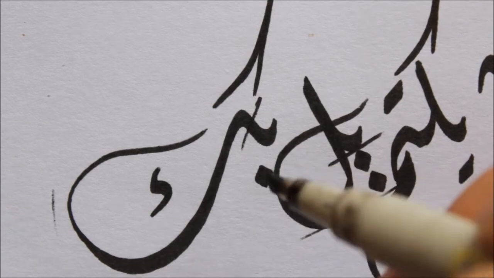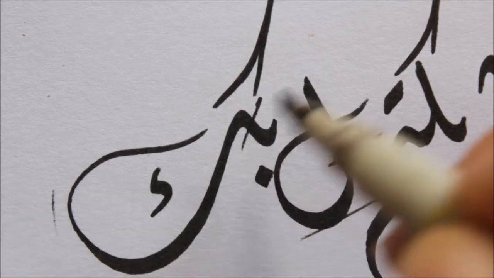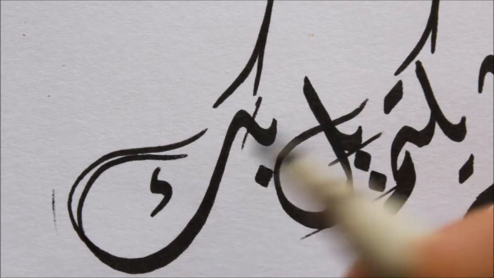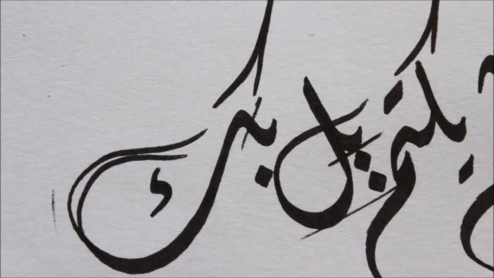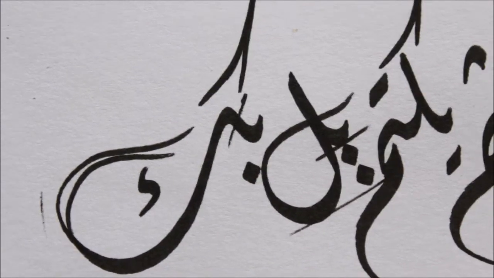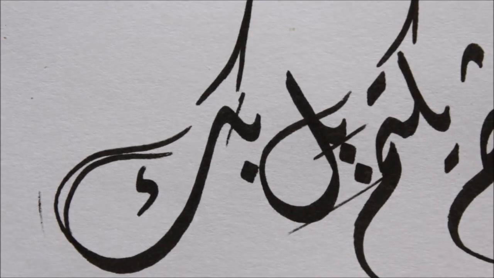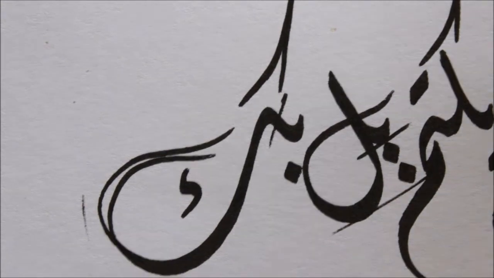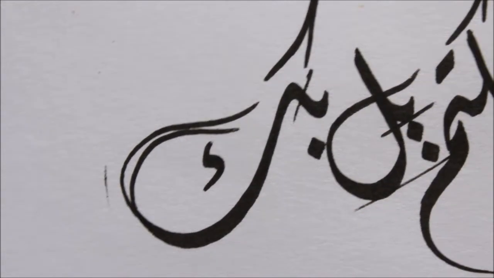Now there are differences in the shapes of this cup, but for a start just do the ba one, because the differences are very delicate and we don't want to go to the details of those differences because we don't have a good eye to distinguish them yet, but in the future we will talk about them.